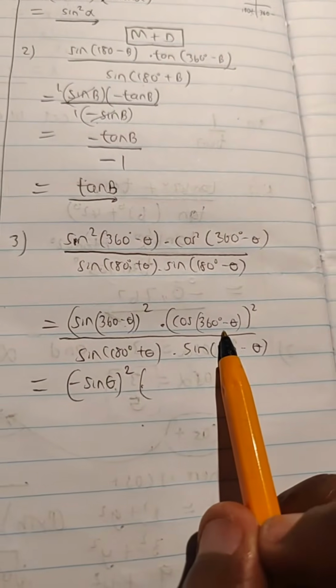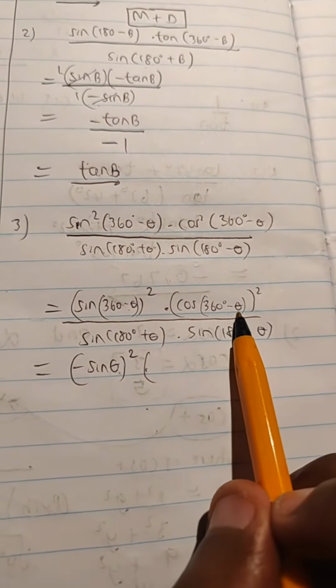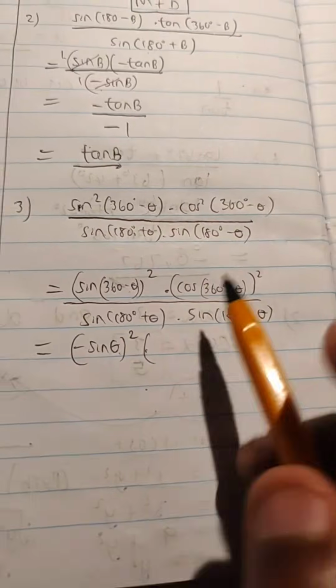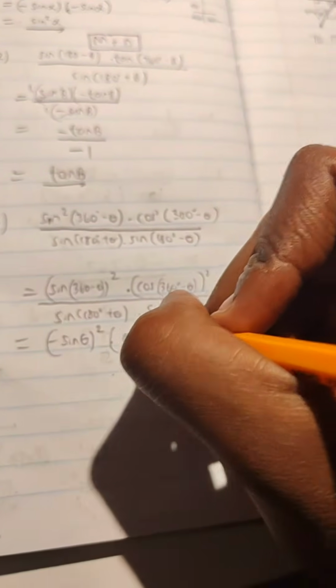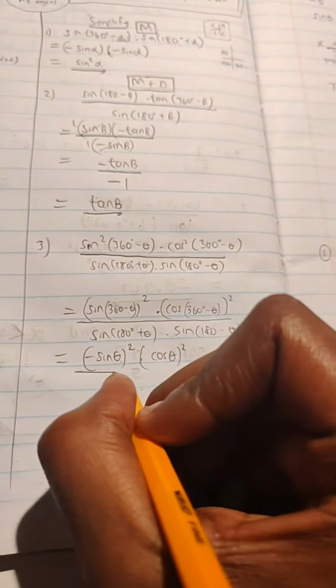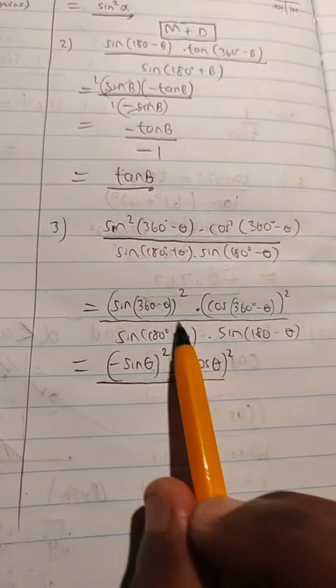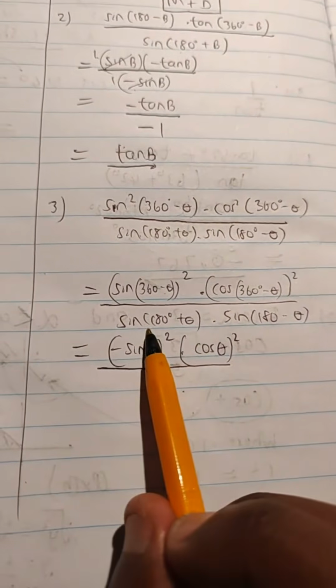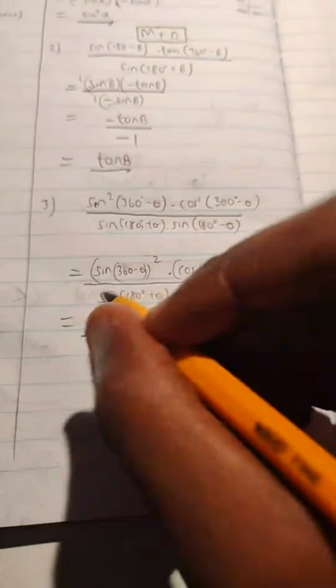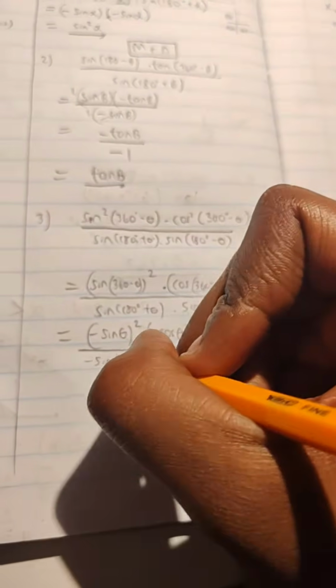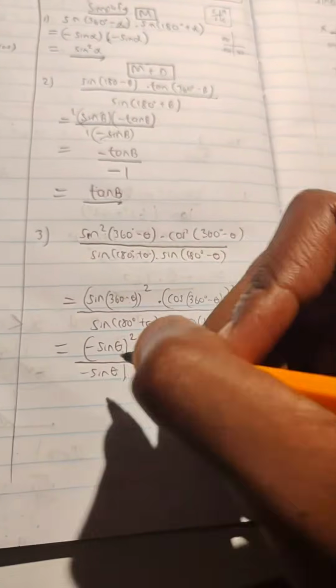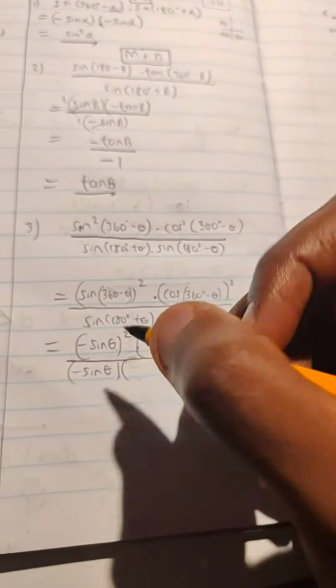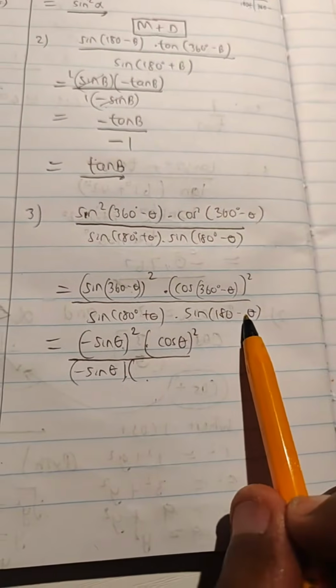Cos of 360 minus theta is in the fourth quadrant. How is cos there? Cos is positive, but you are eventually going to square it. Here we're not going to square anything. Just evaluate 180 plus theta, third quadrant. How is sine? Sine is negative.